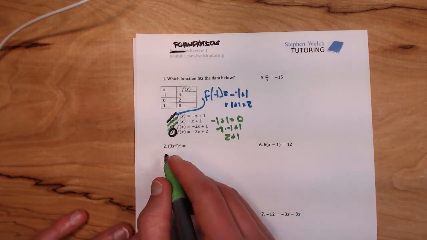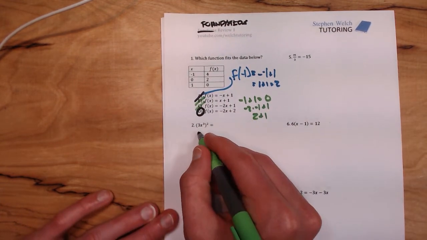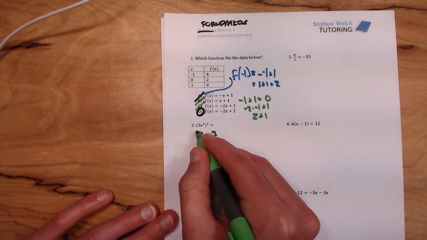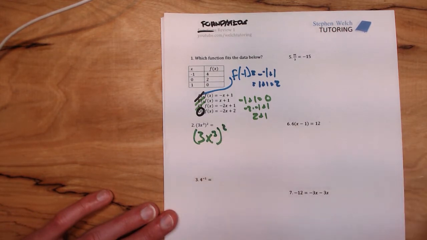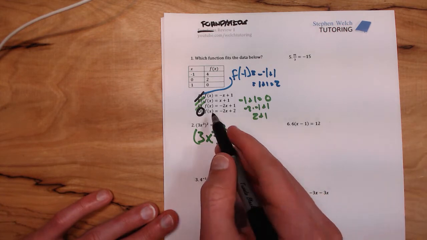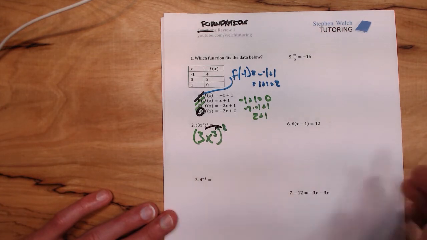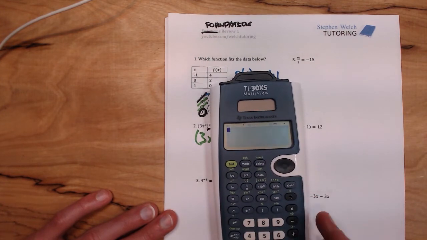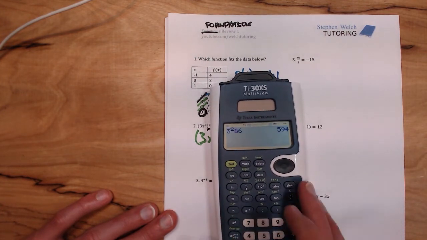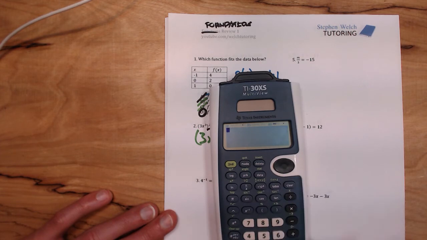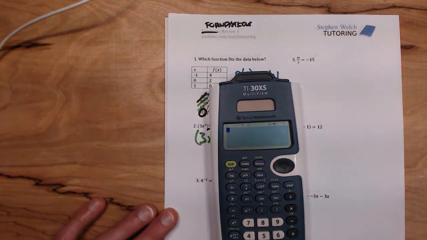All right, number 2 says 3x cubed, squared. On these, be sure to distribute your power to both parts. So what is 3 squared? You can use your calculator if you'd like. Oh, I see.